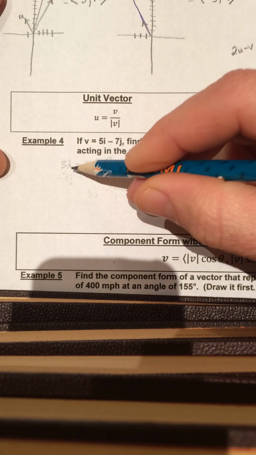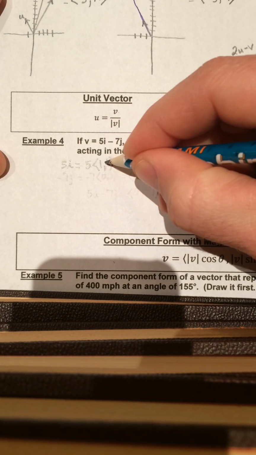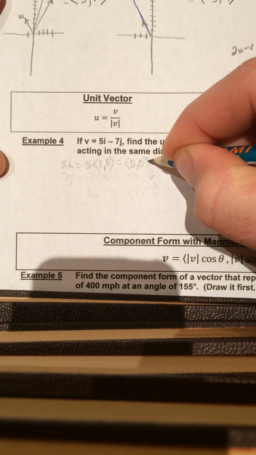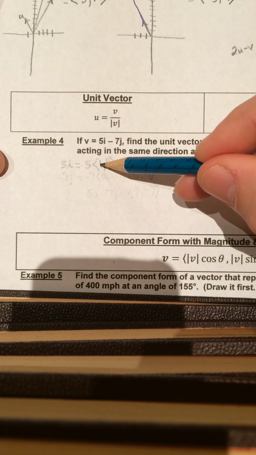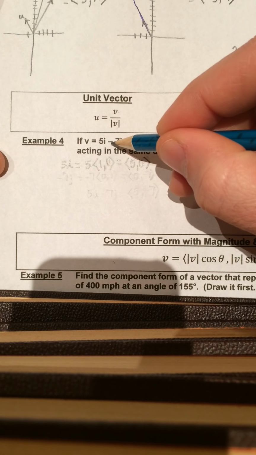That's all 5i means. And if I distribute my 5, I just get (5, 0). No big deal at all. So that's all it means to have 5i. It just means 5 times the vector (1, 0), which is just (5, 0).